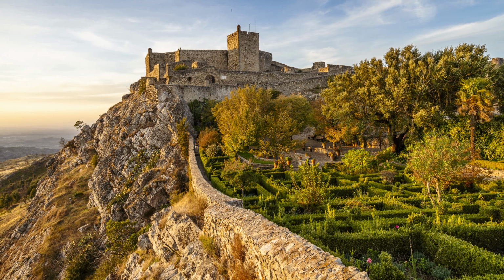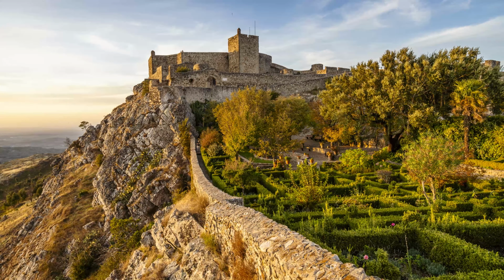I have this image on the screen. This is Marvão in Portugal. If you ever have a chance to travel anytime again in your life, then Marvão is definitely a place to go, definitely a place to visit. It's a wonderful place in Portugal.